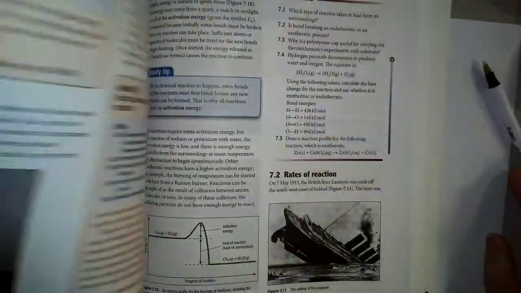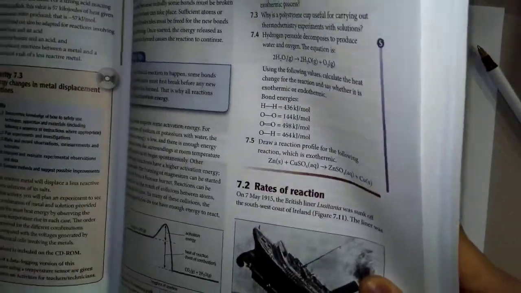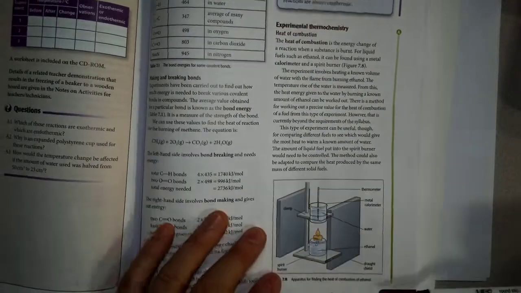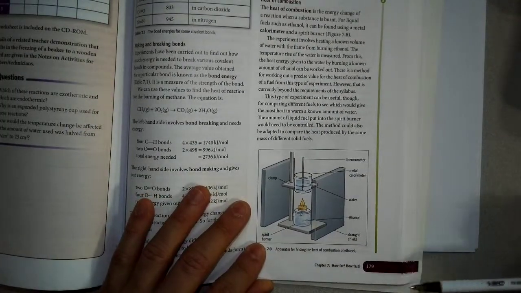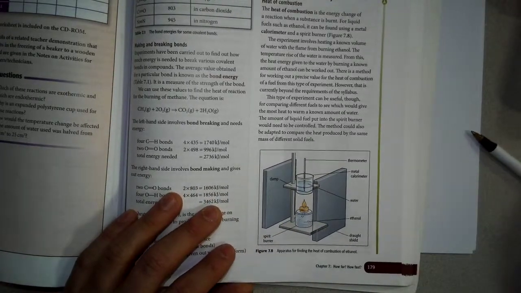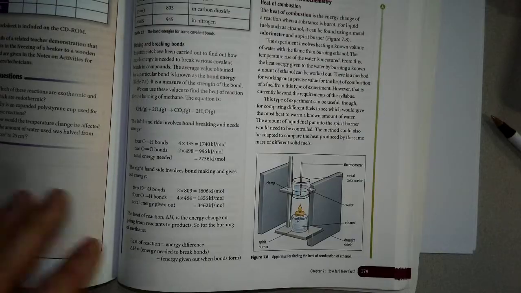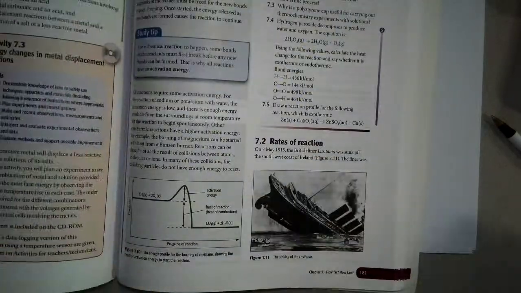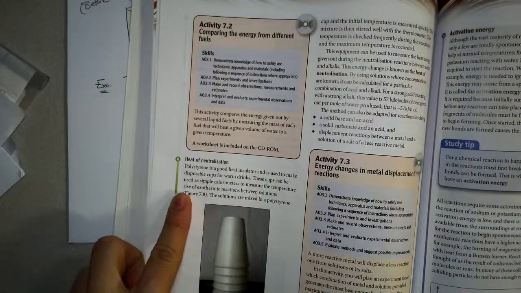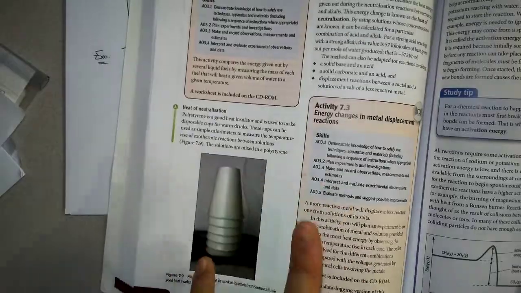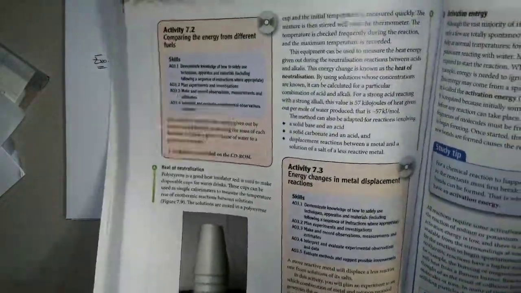Heat of combustion. Oh, this is in the fourth edition, page 149. Yes, 179. Wow. Page 179. And then you see heat of neutralization. This part is actually what I was talking about earlier. You use a polystyrene cup.